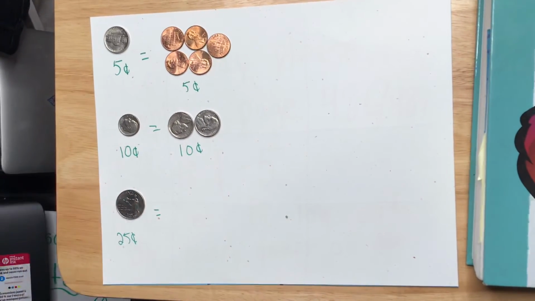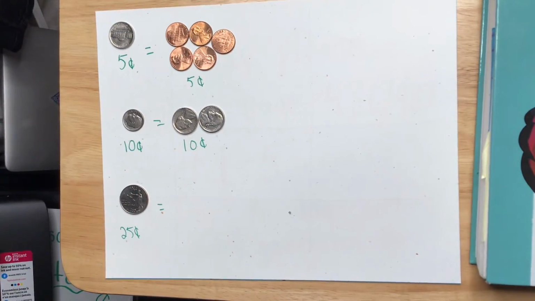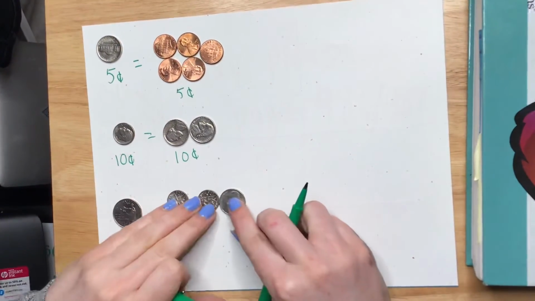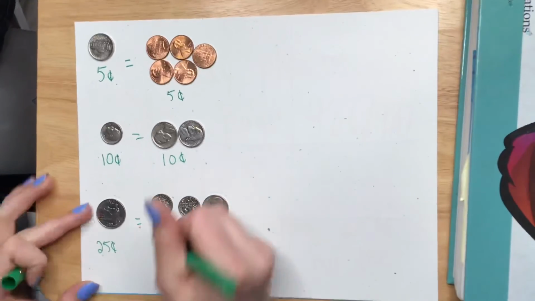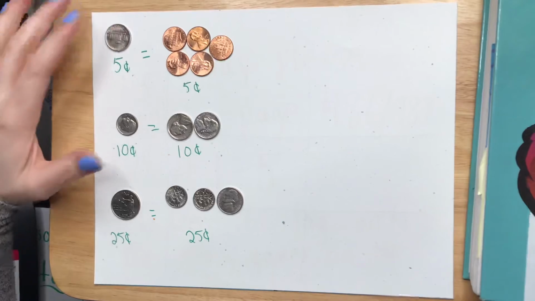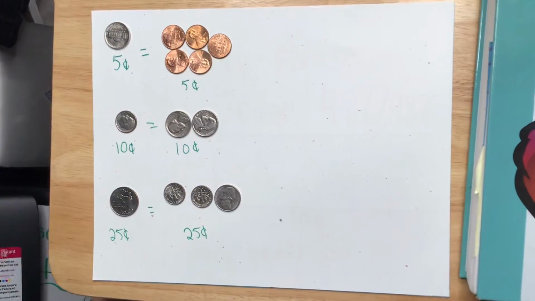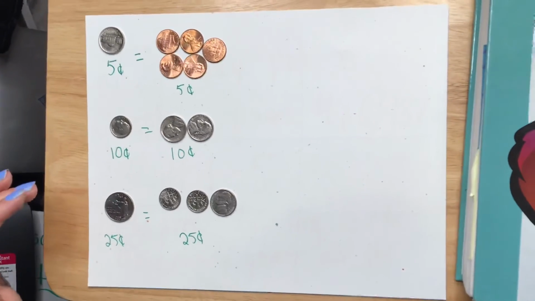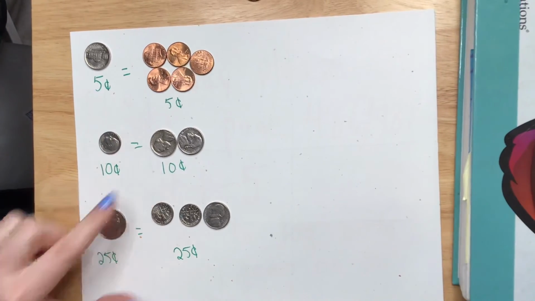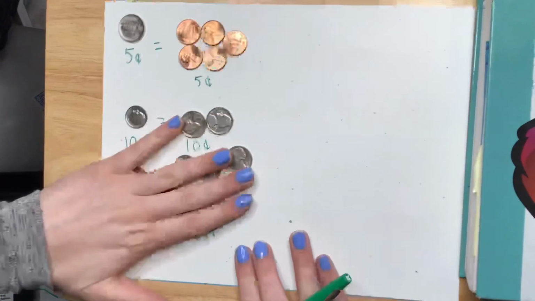Now, if we broke this quarter up, could I say that 25 pennies would equal a quarter? Because if I put 25 pennies down here, that would equal a quarter. Or I can do 2 dimes and a nickel. 10, 20, 25. So that would equal 25 cents. So I just wanted to show to you that sometimes a nickel can actually be represented with 5 pennies, which would be 5 cents. I mean, it's not represented that way, but they're both the same value. A dime could be represented with 2 nickels. They're both the same value. So I just wanted to show you that before we move on.